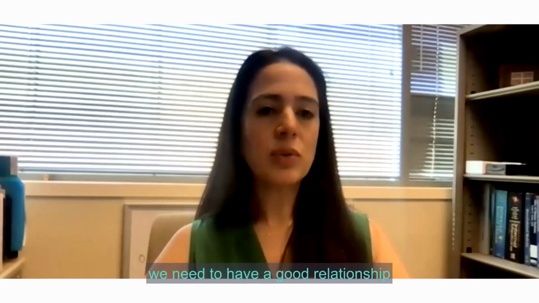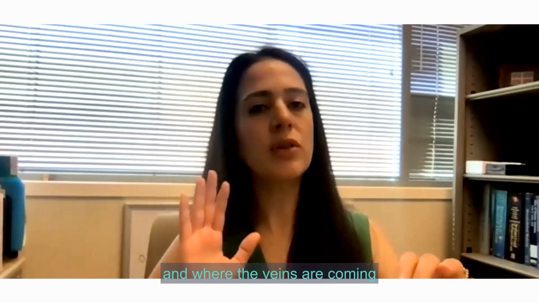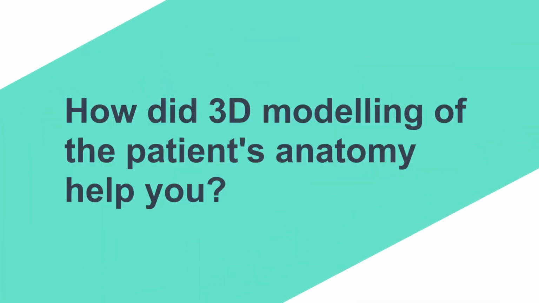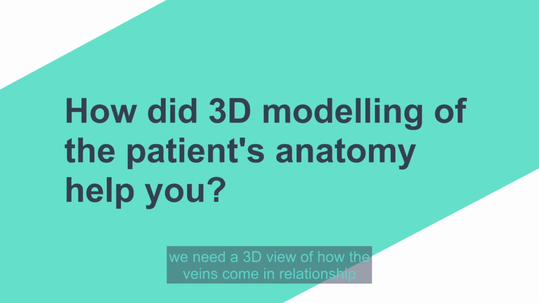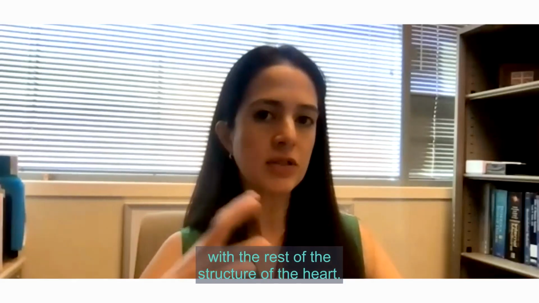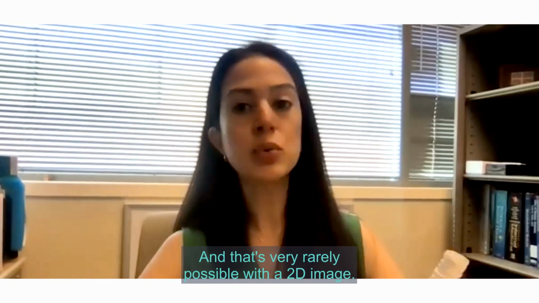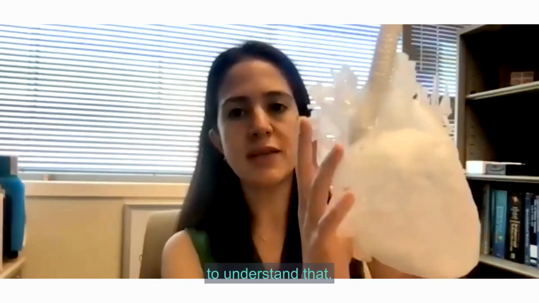And for that, we need to have a good understanding of the relationship between a hole that is in the heart and where the veins are coming in, so we can intervene to fix them. The interesting thing with this patient is we need a 3D view of how the veins come in relationship with the rest of the structure of the heart. That's very rarely possible with a 2D image. So we need a 3D view of all the structures to understand that.